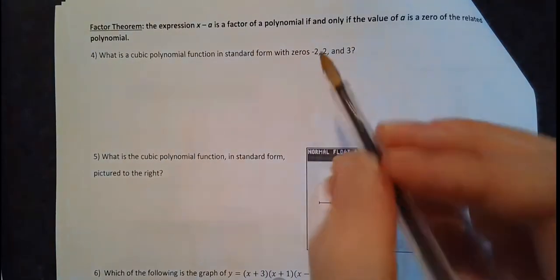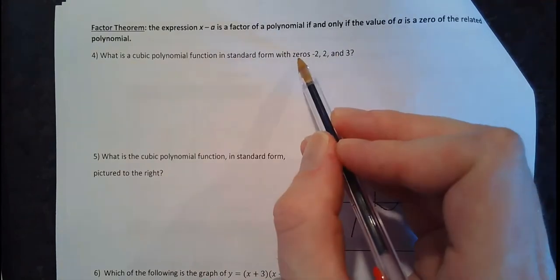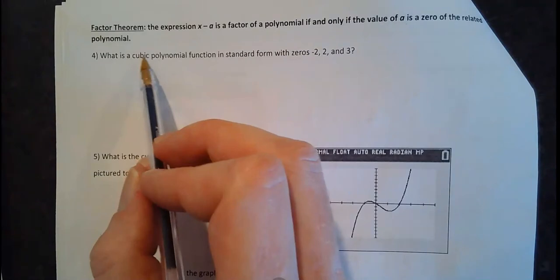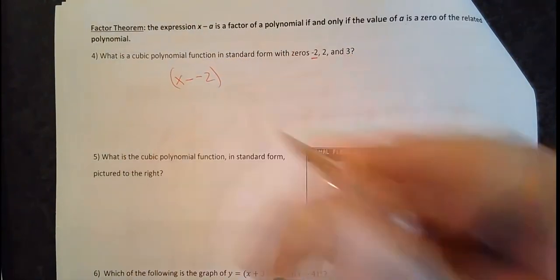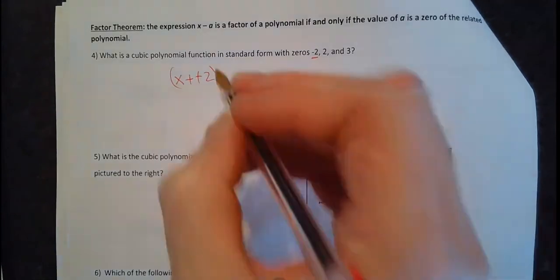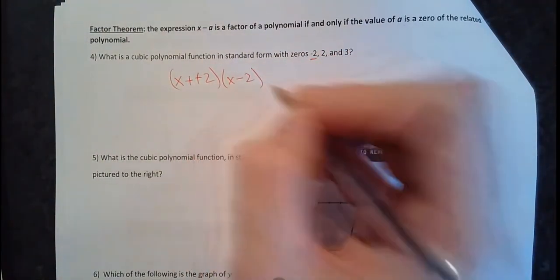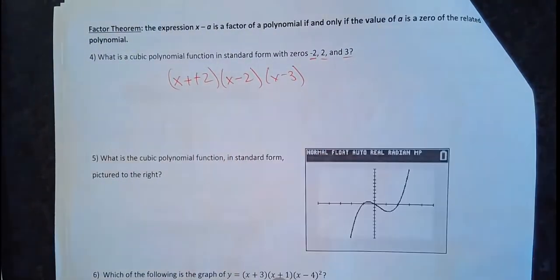I've got this graph that goes through the x-axis at these 3 points. These are the zeros. Okay, so write a cubic polynomial function in standard form with these zeros. Well, if negative 2 is a 0, that means x minus negative 2 is a factor. So I can write in parentheses. Now eventually I'm just going to put plus. If 2 is a 0, then x minus 2 is a factor. If 3 is a 0, then x minus 3 is a factor.